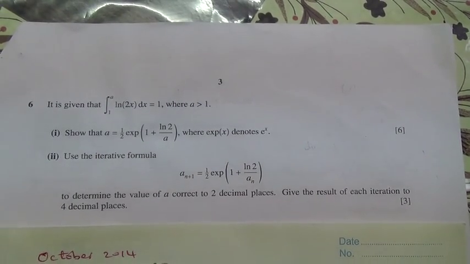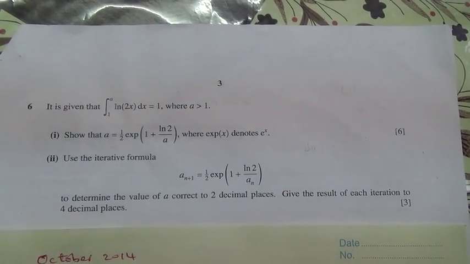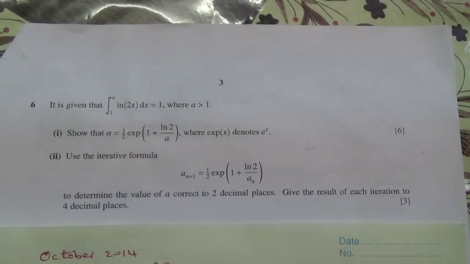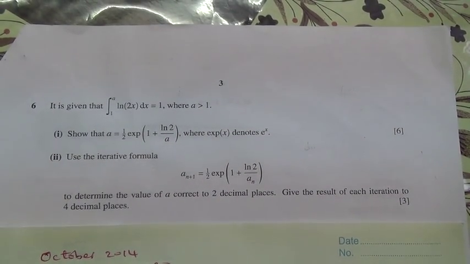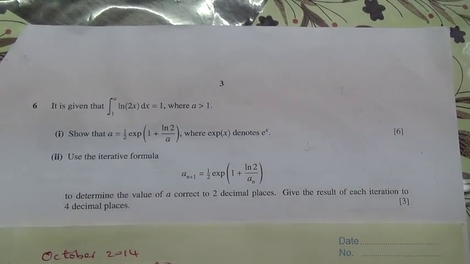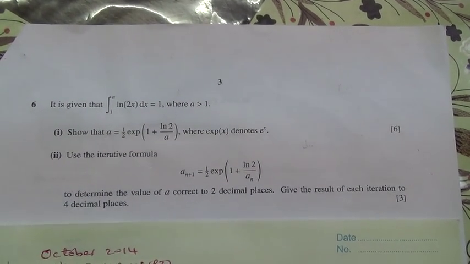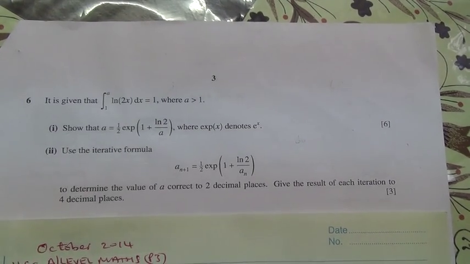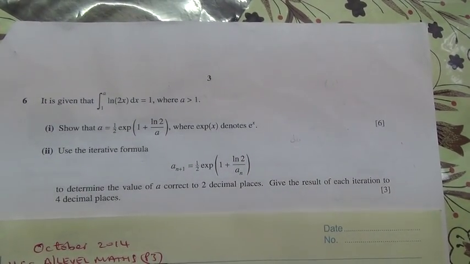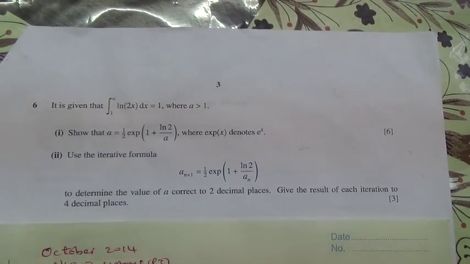And for the second part, use the iterative formula a is equal to half exponential of 1 plus ln 2 over a to determine the value of a correct to 2 decimal places. Give the result of each iteration to 4 decimal places. The question in all carries 9 marks.